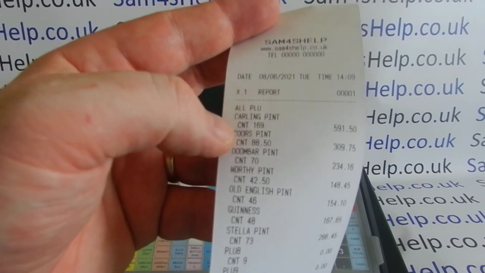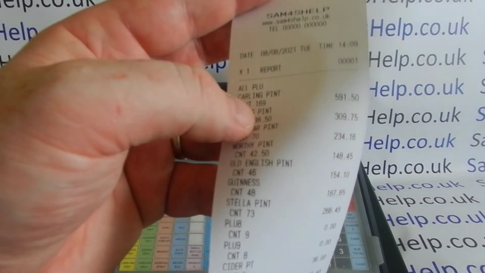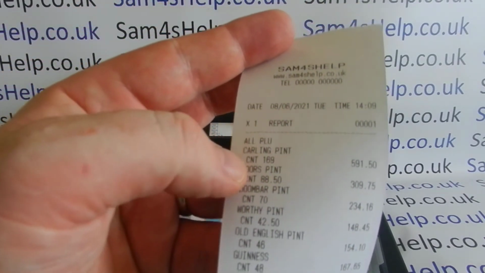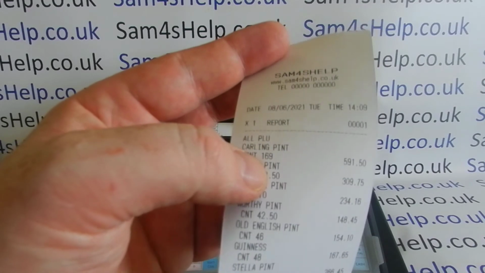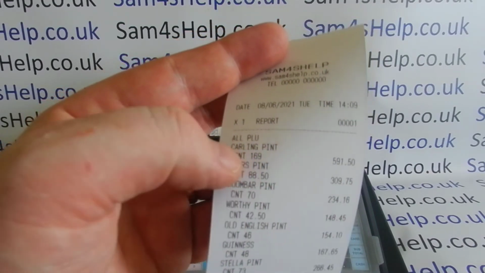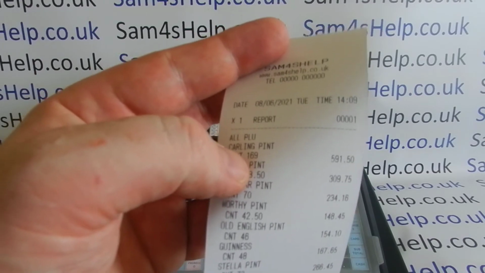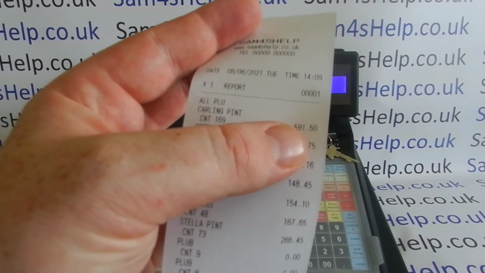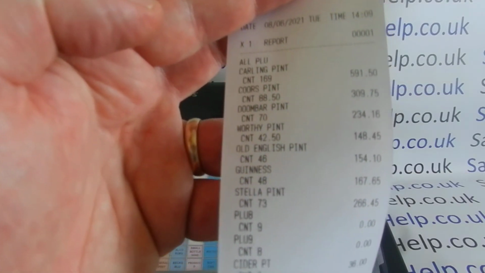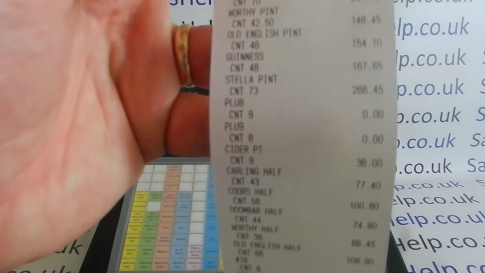I won't go through the whole report because the data's irrelevant, but basically it prints out all the PLUs in PLU sequence, starting from PLU number 1, so for me Carling Pint. For each PLU it says the number sold, so I've registered 169 sales of Carling Pint since I reset the data, to a total value of £591.50.